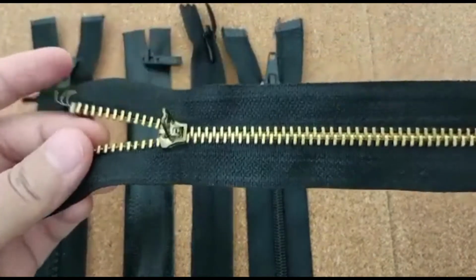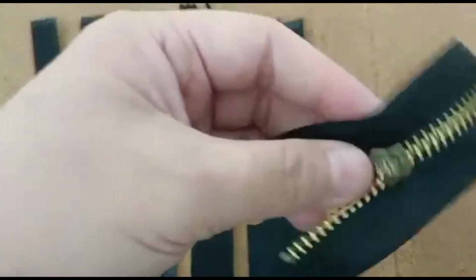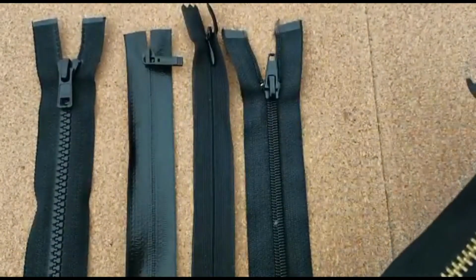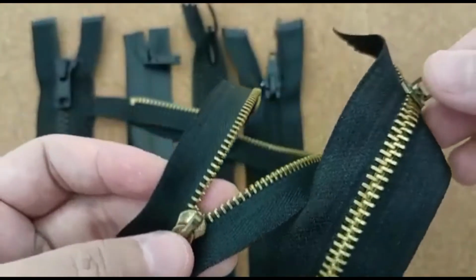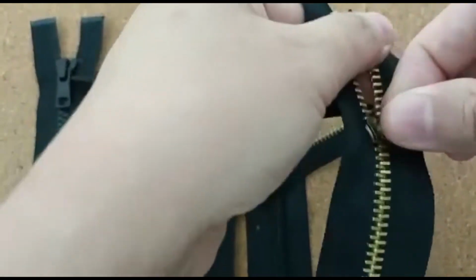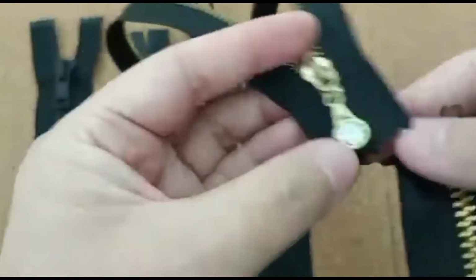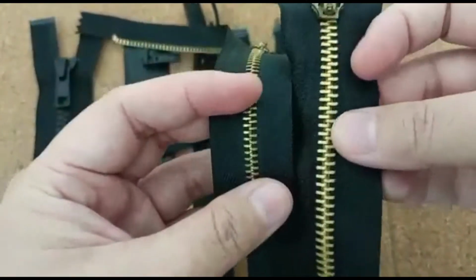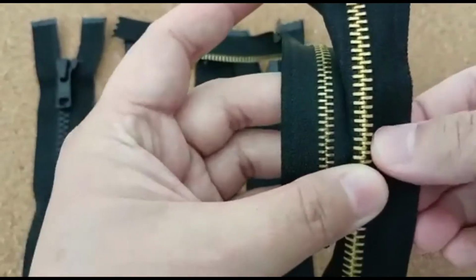Very similar to the previous zipper with the fancy handle, but this one is slightly tougher. The other zipper is slightly smoother, and this one is slightly rough. I think it has a lot to do with the size of the metal and how it joined all together.